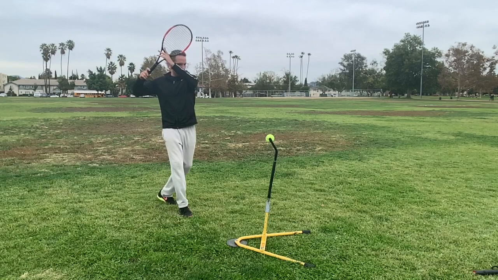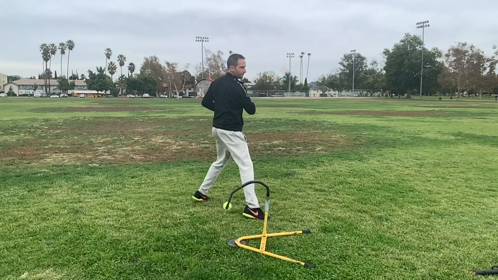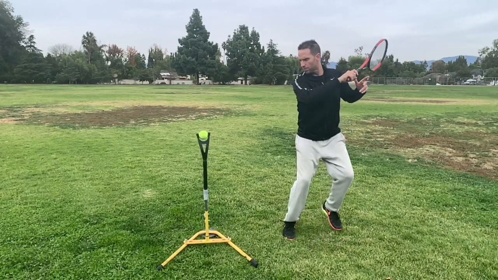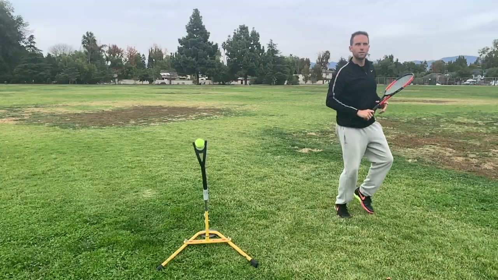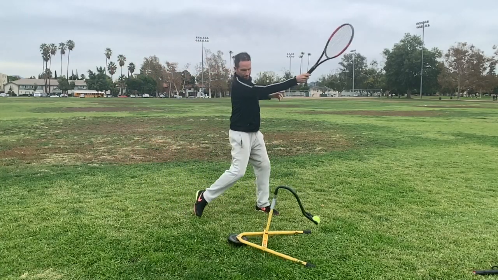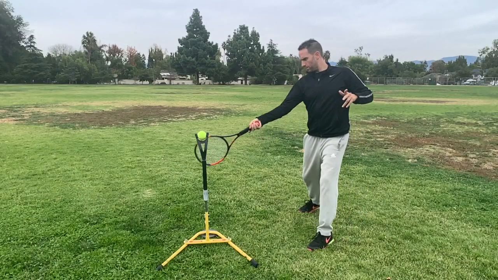Now in step 2, you want to visualize, you want to hit, you want to move, and then look. So VHML, our favorite 4-letter word now. So I hit the ball, I take one step, then I look up towards my imaginary hitting partner or opponent. Again, this is going to take some practice because if you've never done it, you're doing something new.